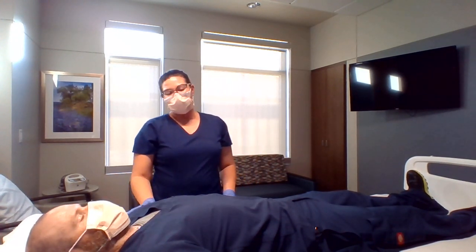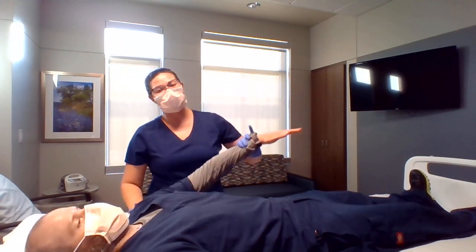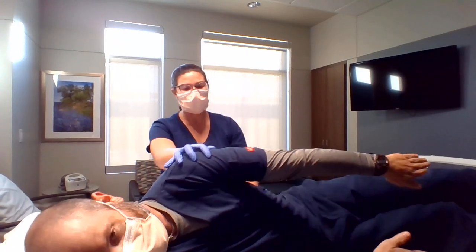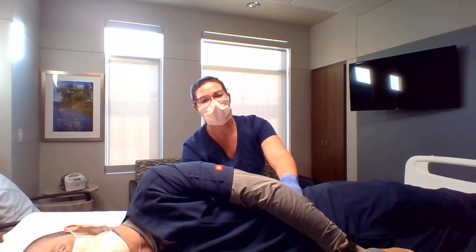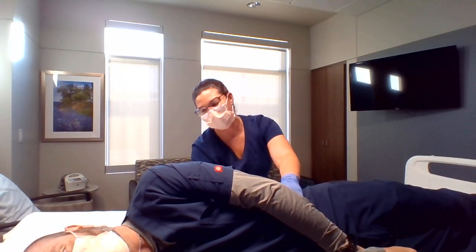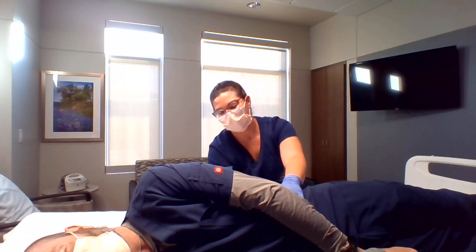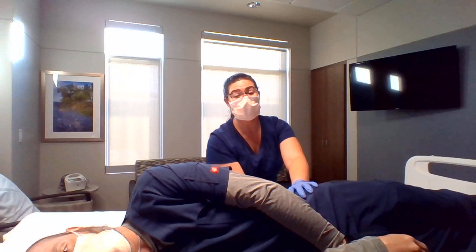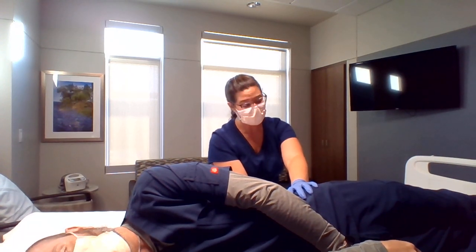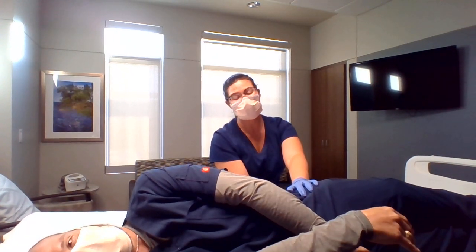I don't have anybody to log roll, but he's going to roll over to his side for me. There you go. And we're just going to press down, and I want him to tell me if he feels any pain anywhere I'm touching. No pain. No pain, no pain, no pain, no pain, no pain. And then in these patients, if they're awake and alert, we'll ask them, squeeze your butt cheeks together. They can squeeze their butt cheeks together, good.